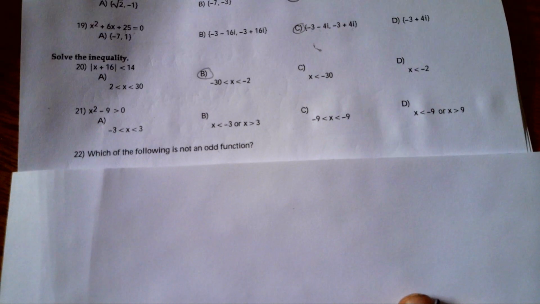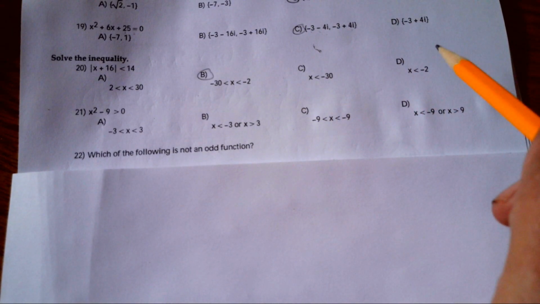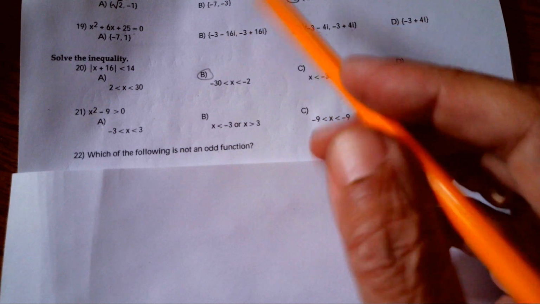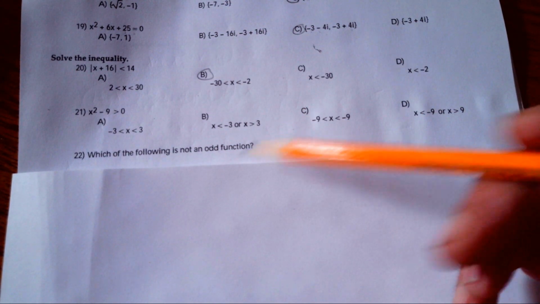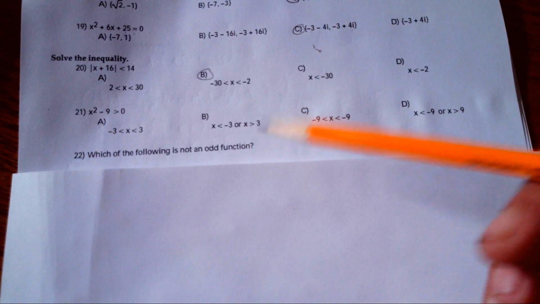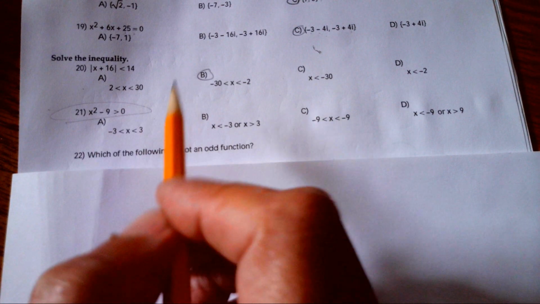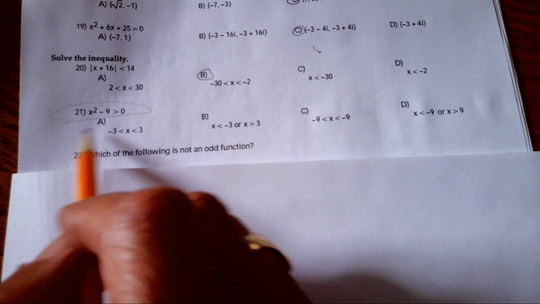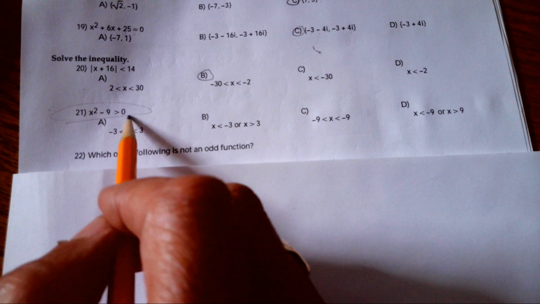Number 21, we haven't really seen one like this. The reason you've seen a couple of examples that we didn't necessarily cover is that this practice is a departmental practice exam, so there'll be a couple here that we didn't necessarily cover, but I'm going to do this one anyways. The best way to handle this is to actually graph this and find out where the graph is greater than 0, above the x-axis.